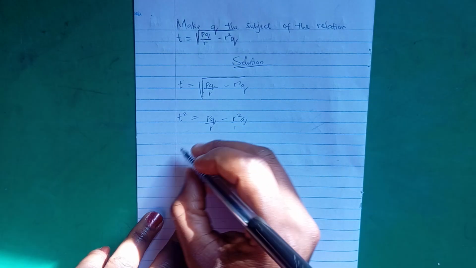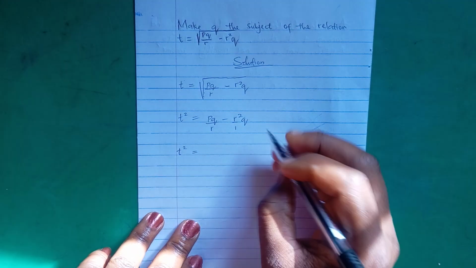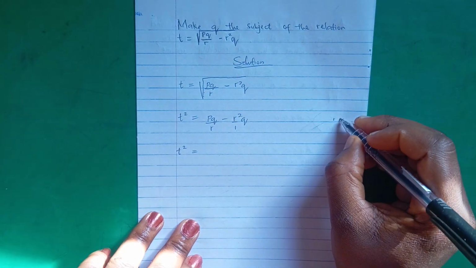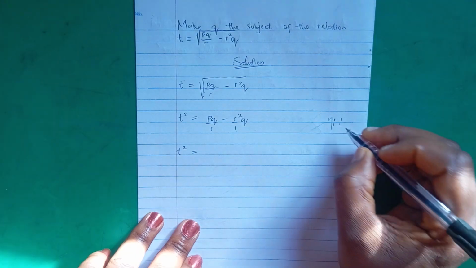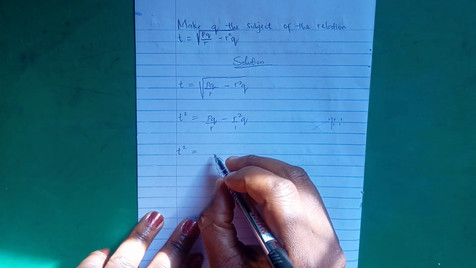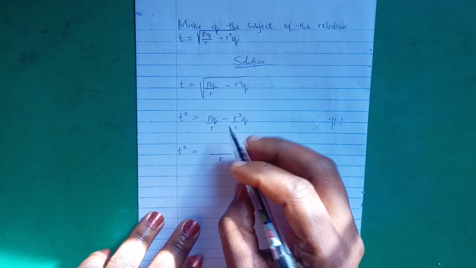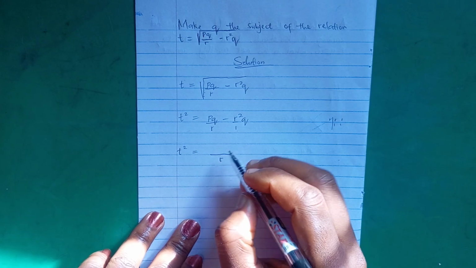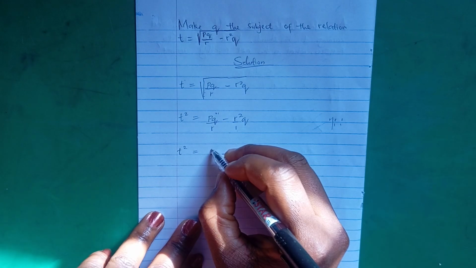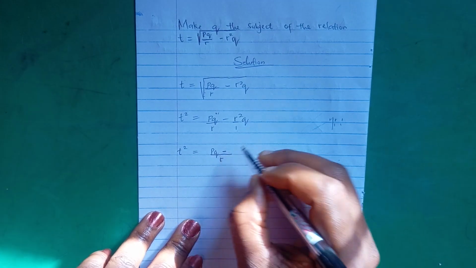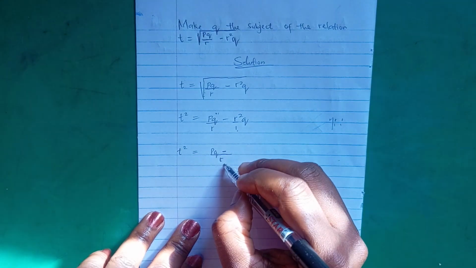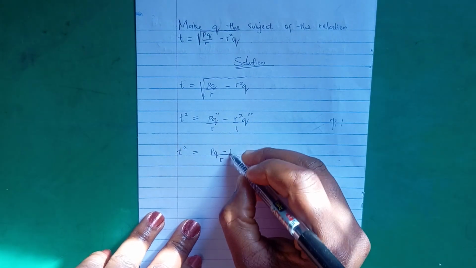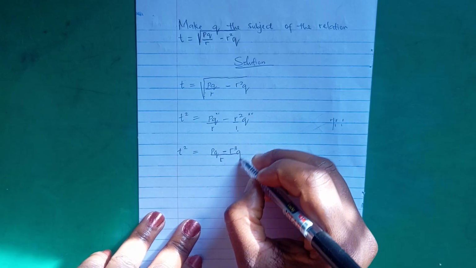Watch this. T squared is equal to the LCM of R and 1. When you solve, the LCM is R. So you have over R. R divided by R will give you 1. 1 times PQ will give you PQ, minus 1 divided by R will give you R. R squared Q times R will give you R raised to power 3. Then you have your Q.